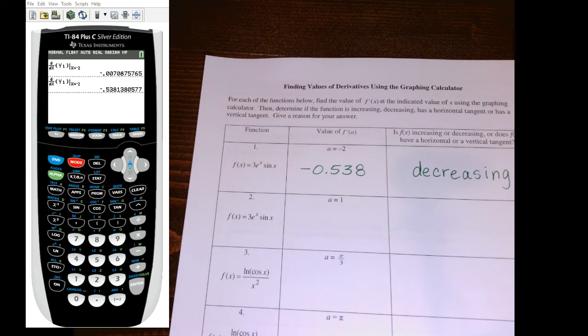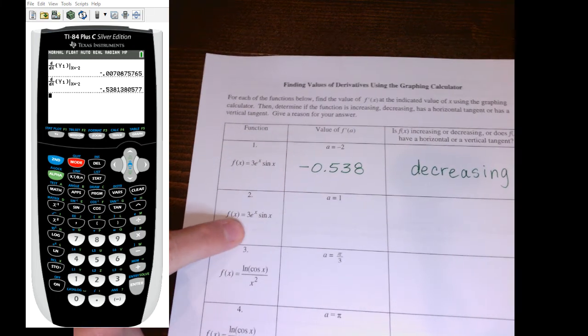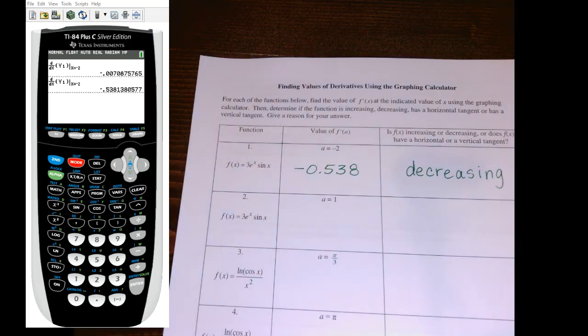So this is way number 1. It's math in derive. The second way, and I'm going to do this with number 2 in our chart, notice it's the same function. So I don't have to type anything different in Y1, but I'm looking for it at a different value. So let me show you the second way. The second way to find the derivative with your calculator is to graph the function. So go ahead and graph.